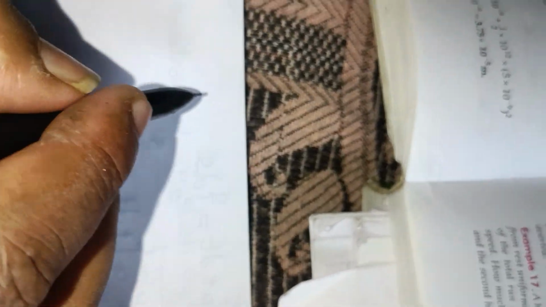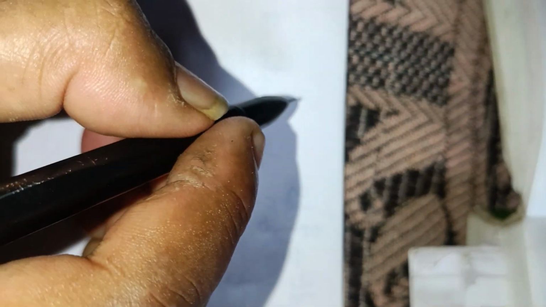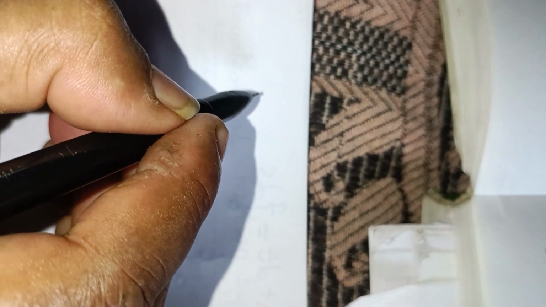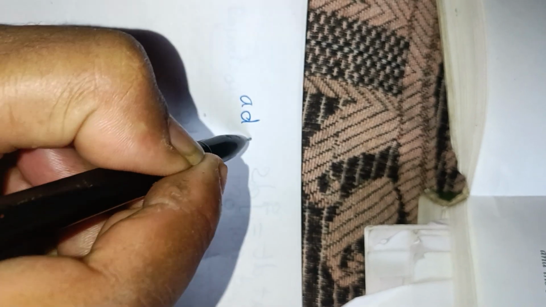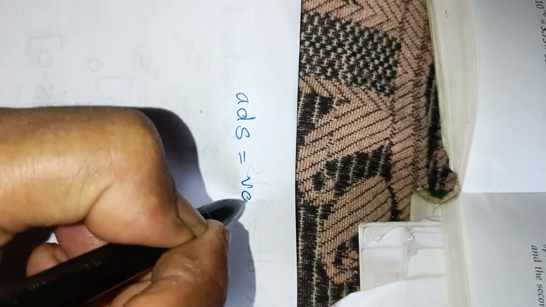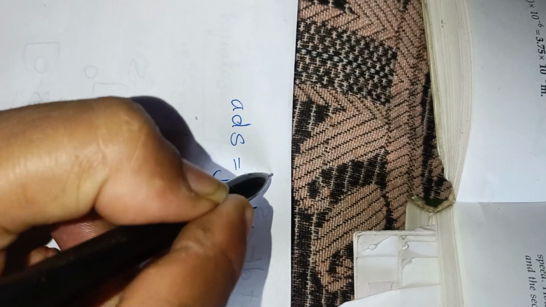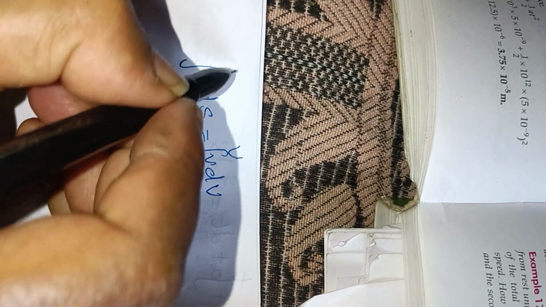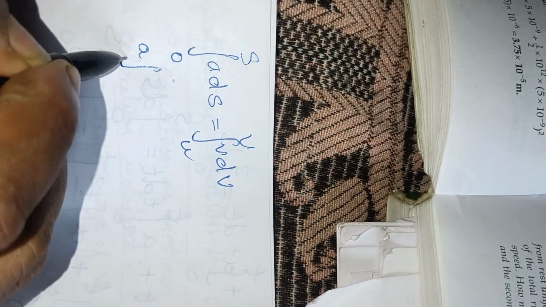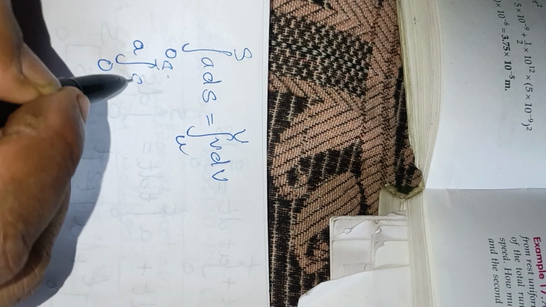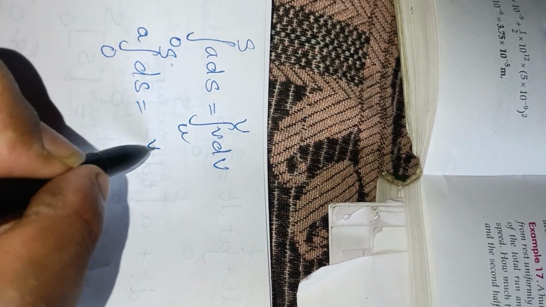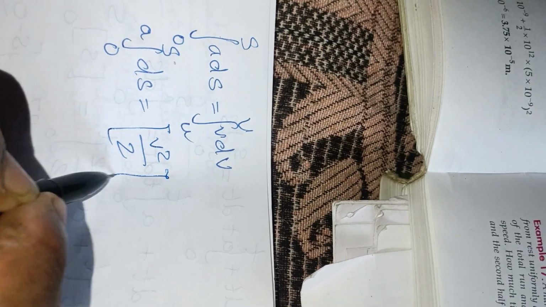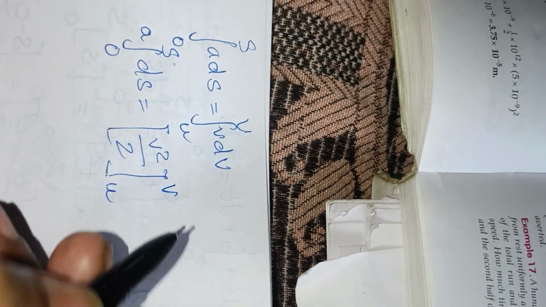We can also write this equation in integration form: a times the integral of ds from 0 to s equals the integral of v dv from u to v. Removing a outside, now we integrate: ds gives s, and v dv gives v square by 2 under the limits u to v.